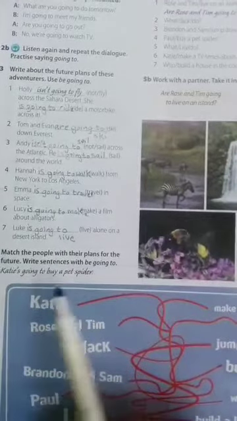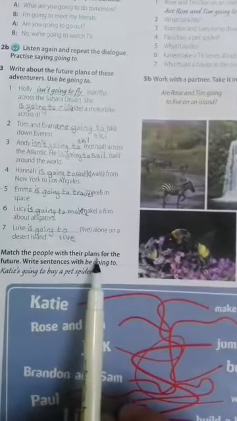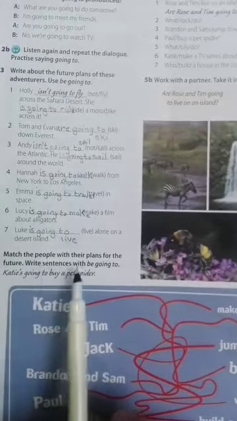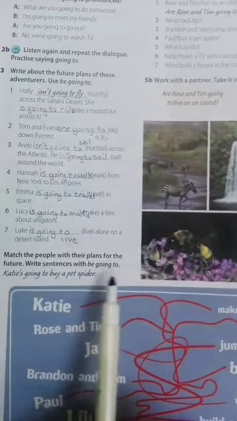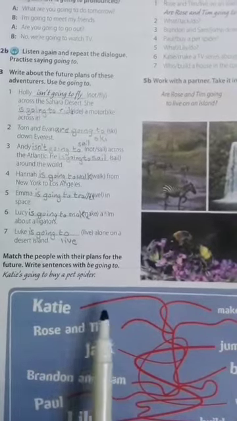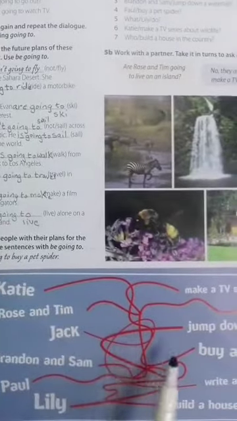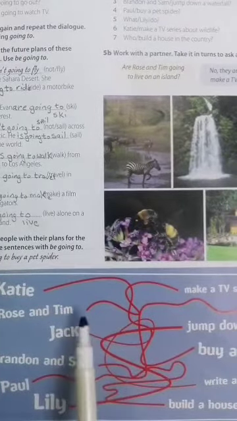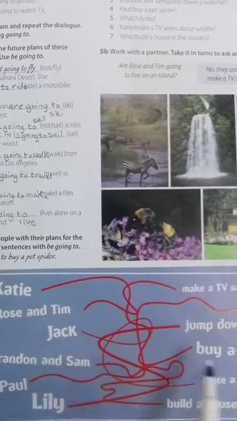Take a photo and show me what you did. And we have here an exercise. I just want to tell you about it. Match the people with their plans for the future. Write sentences with be going to. We have an example. We have like a maze here. You want to guess which names go with which sentences.